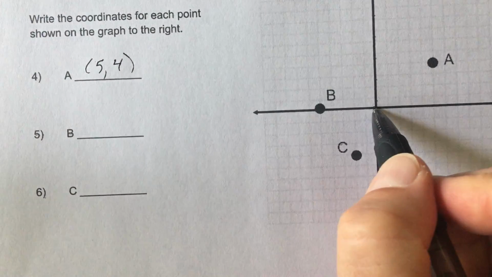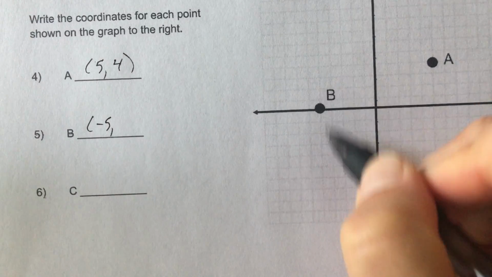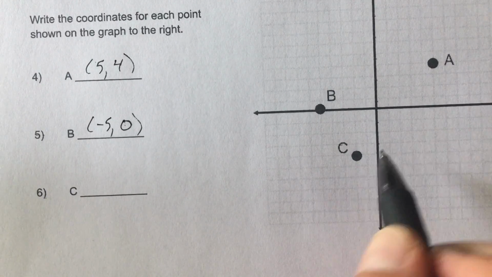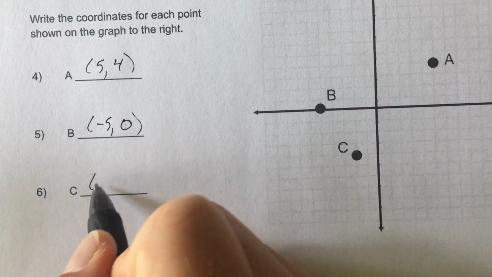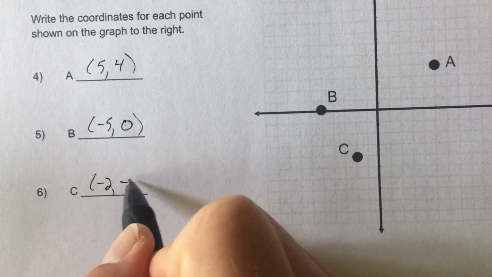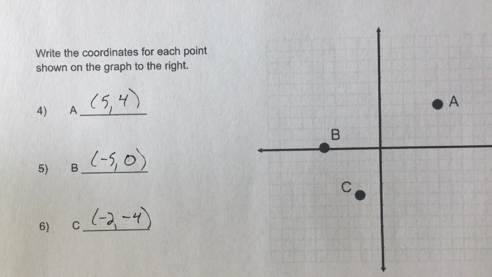For B, we go left 1, 2, 3, 4, -5. And we didn't go anywhere up or down, so 0 for the Y. And then for the C, we went left 2 and down 1, 2, 3, 4. Right, so those would be our coordinates then for that.